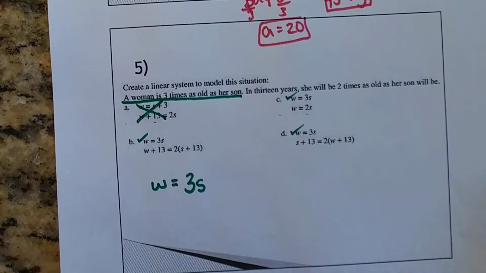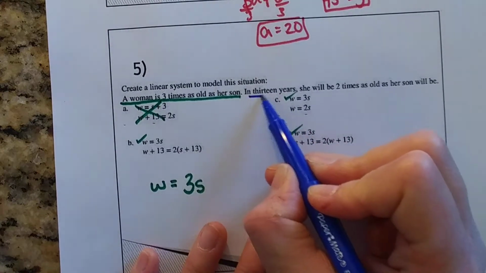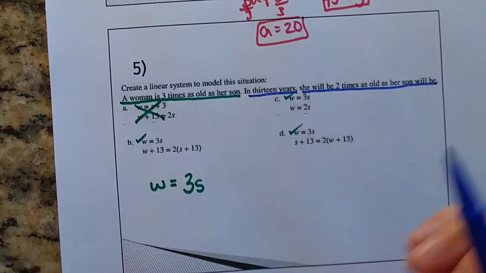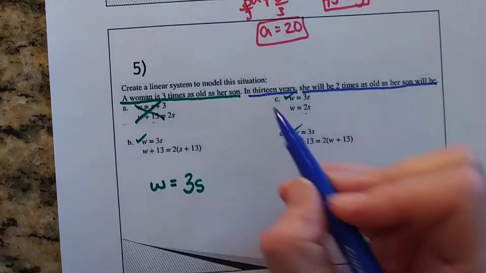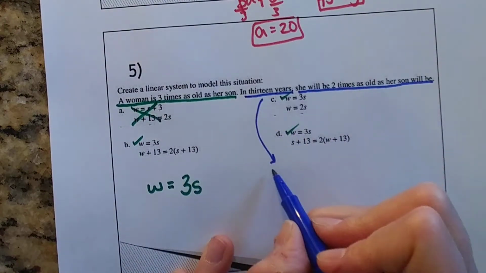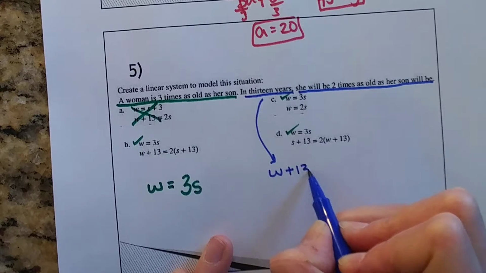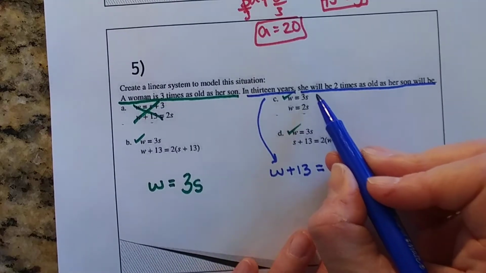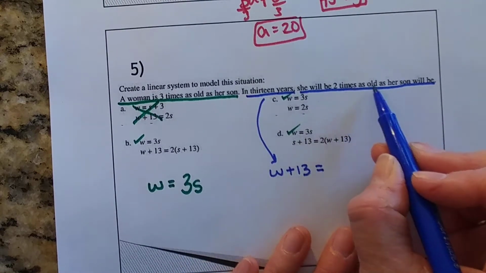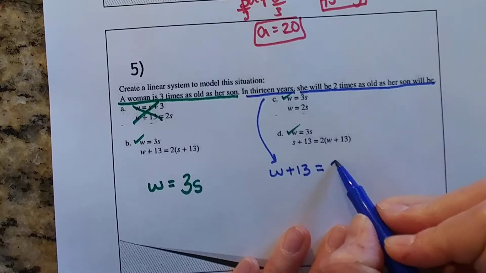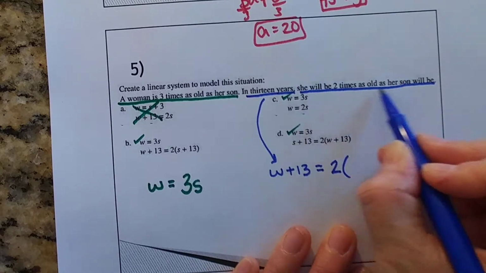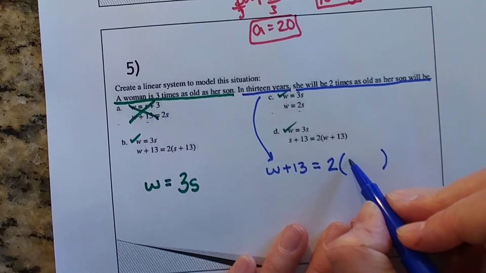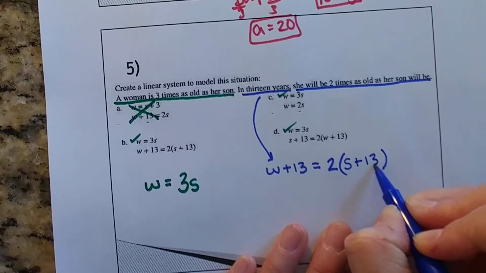Now let's take a look at the second part. In 13 years, she will be 2 times as old as her son will be. So the woman in 13 more years, so if we add 13 more years onto the woman, it will be equal to, she will be 2 times as old as her son will be. Well, remember, that's in 13 years. So we have to take her son's age and add 13 years, right?